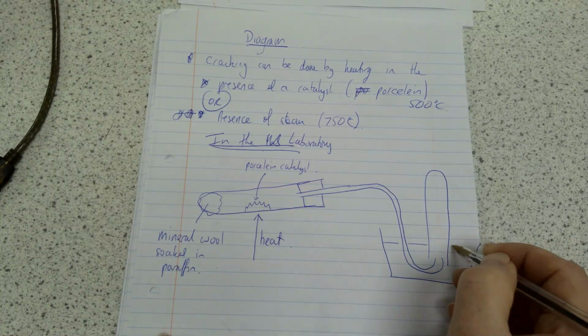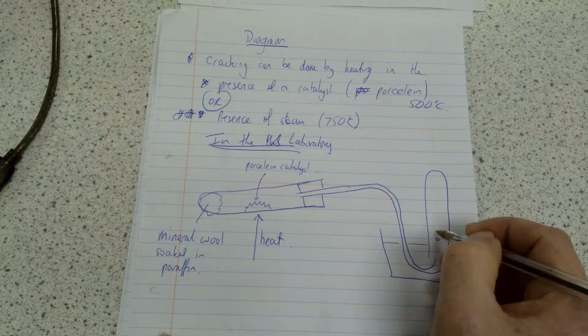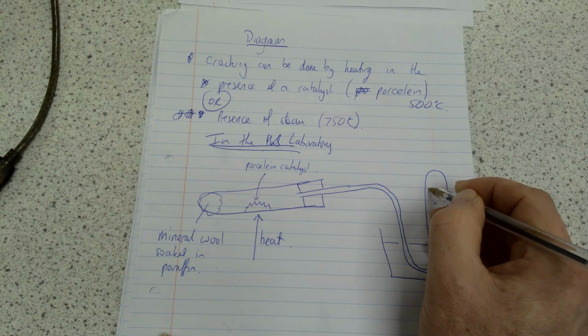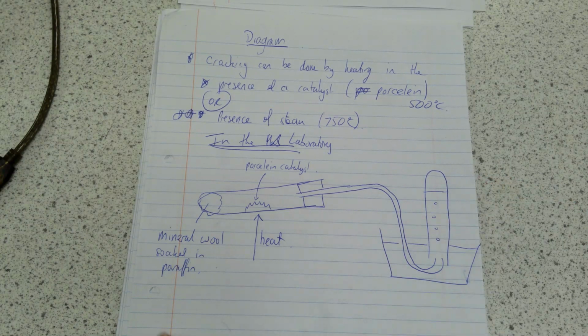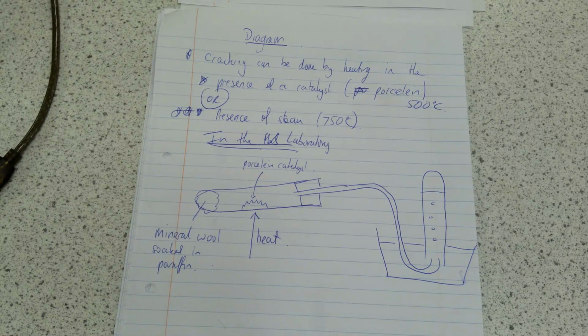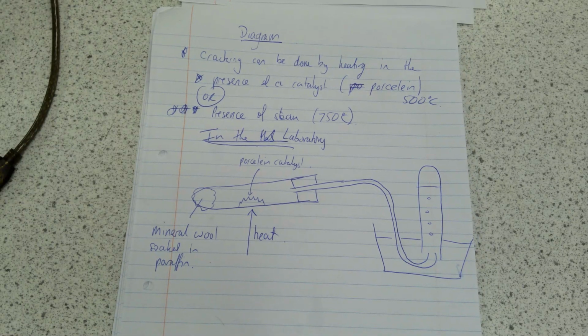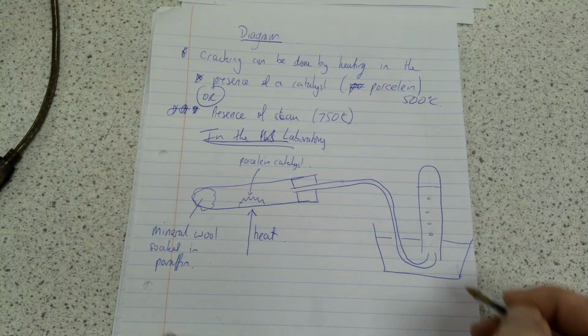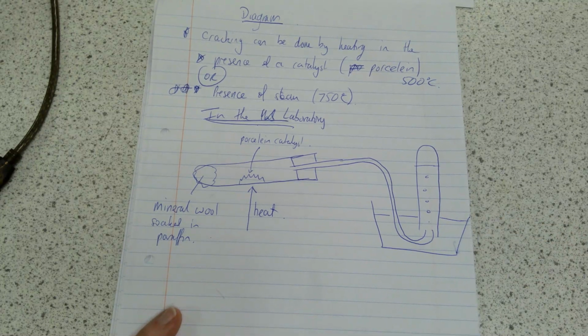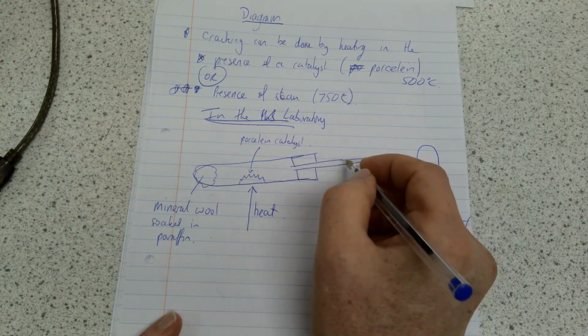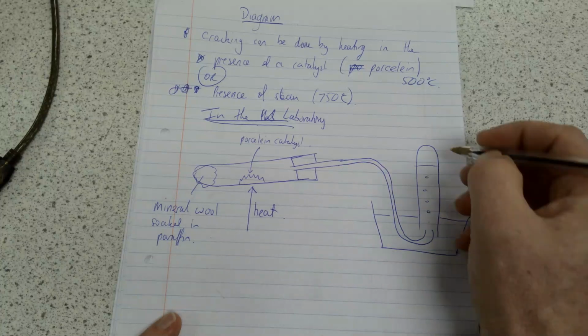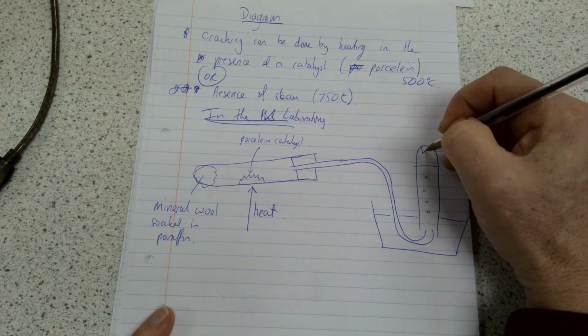That end up going into an inverted test tube that's underwater. It's filled with water, it's underwater, and so bubbles of the gas produced travel through the delivery tube and end up being caught up here. So we've got the product gases up here.